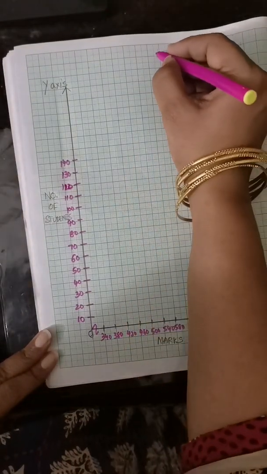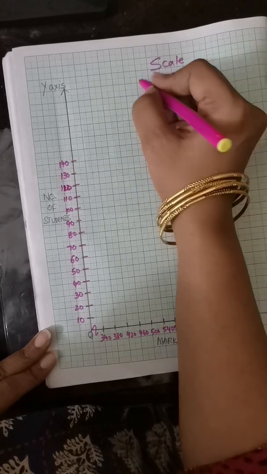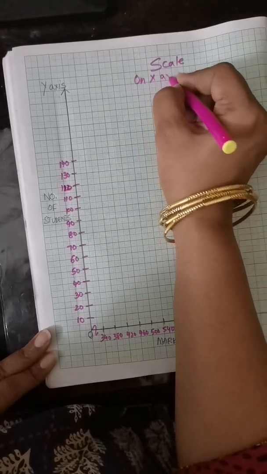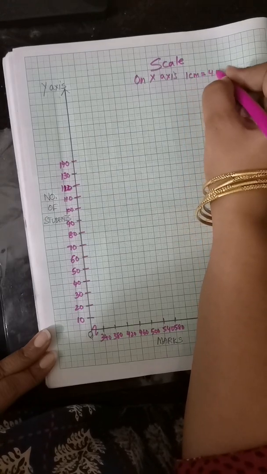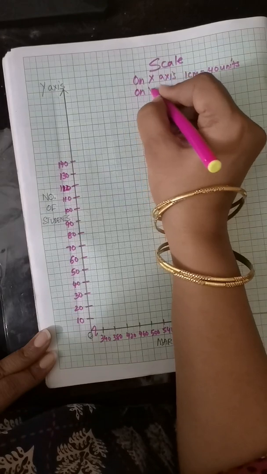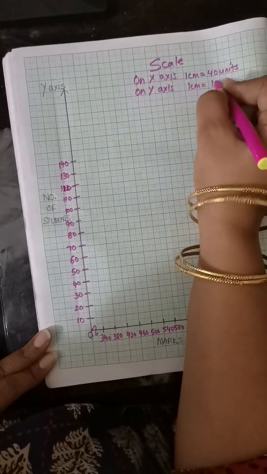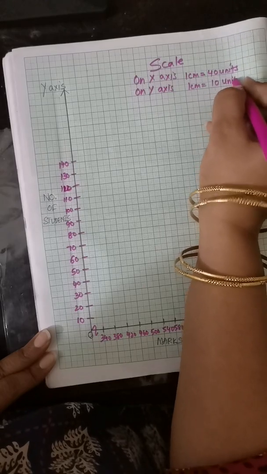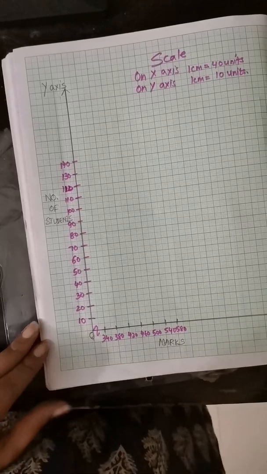This writing of scale is very important, children. On the x-axis, 1 centimeter is equal to 40 units. Okay, on the y-axis, 1 centimeter is equal to 10 units.